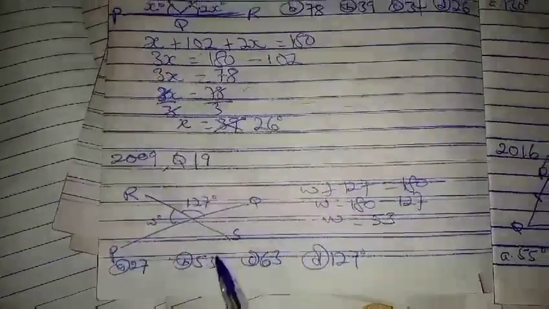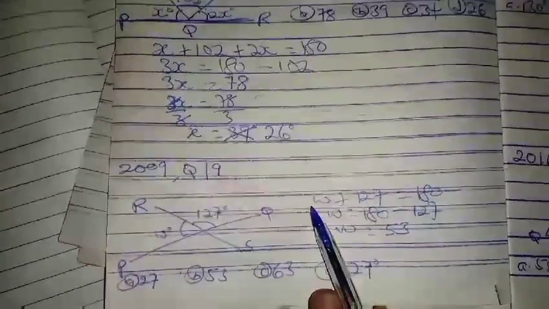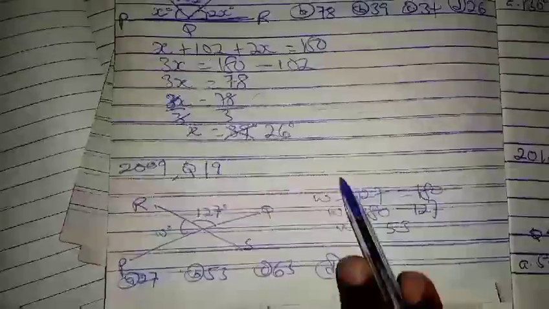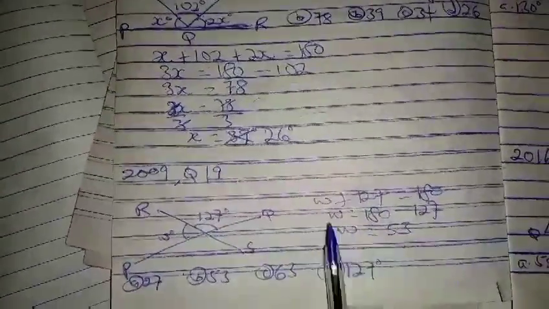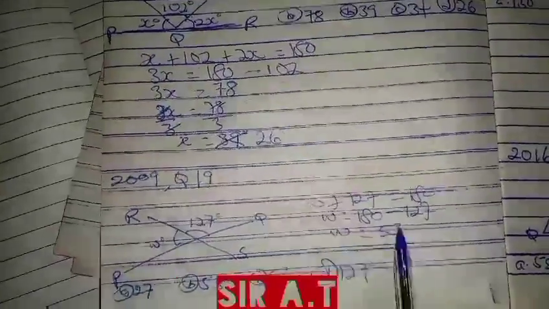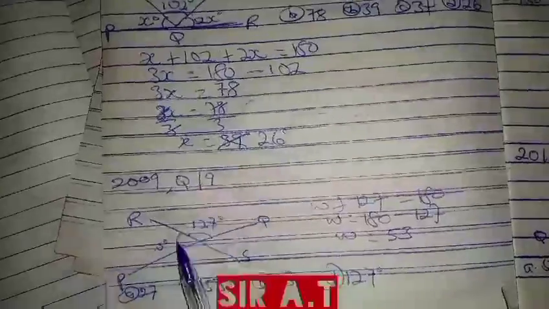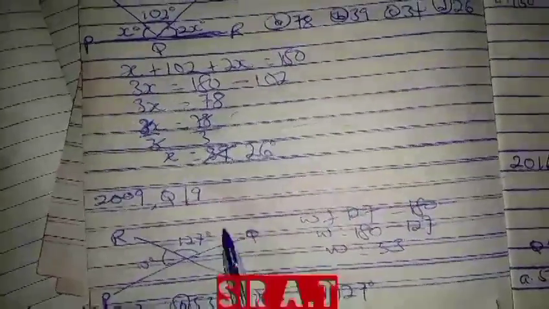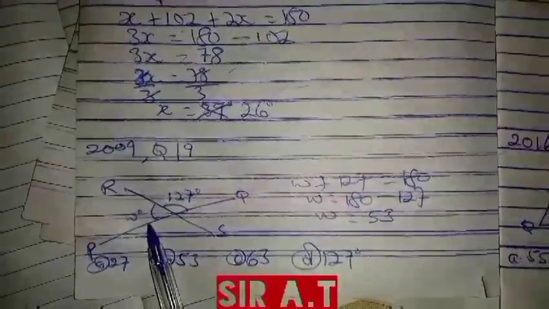So the answer is 53. That's option B. W plus 127 is equal to 180, so W is equal to 180 minus 127. Subtract 127 from 180, you get 53. So that's the value for W, 53. Put here 53 plus 127, you get 180. That is angle on a straight line. Put together, you get 180 degrees.